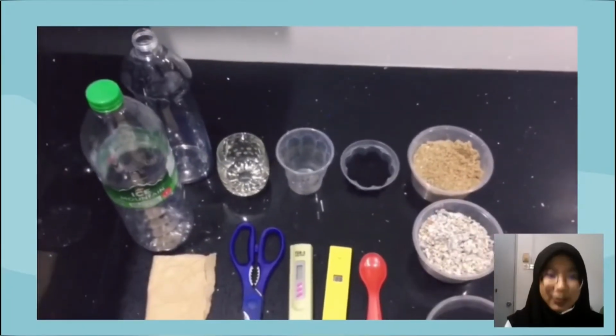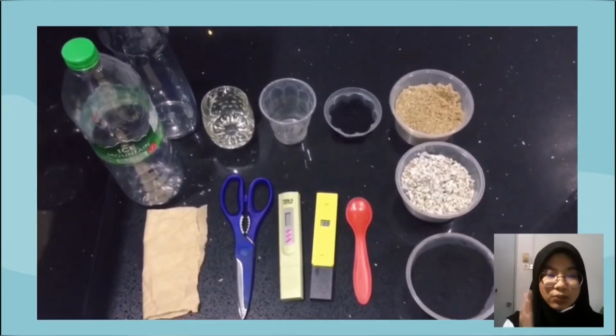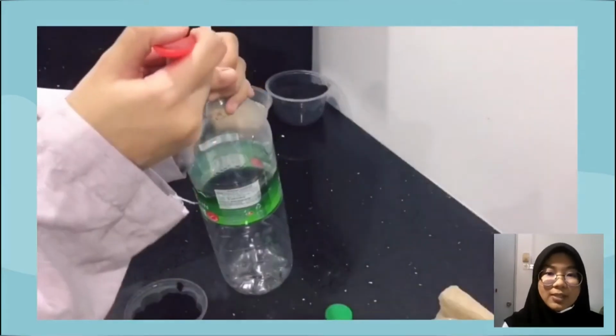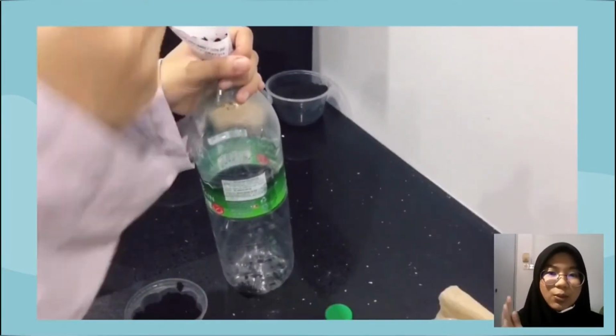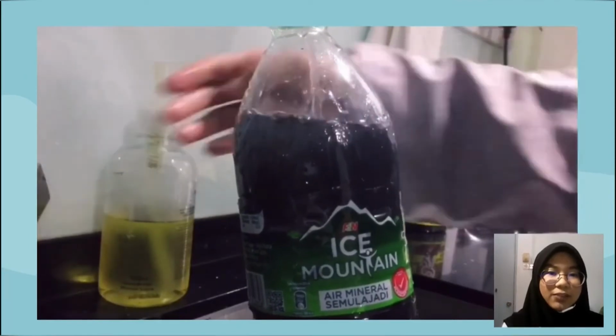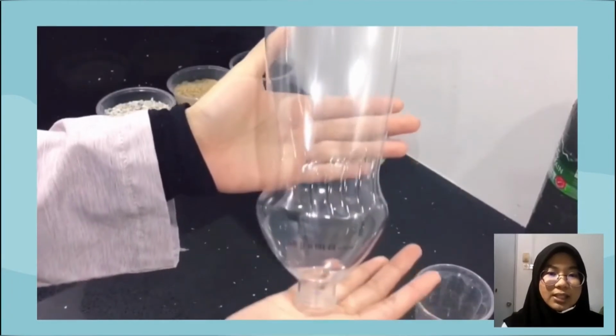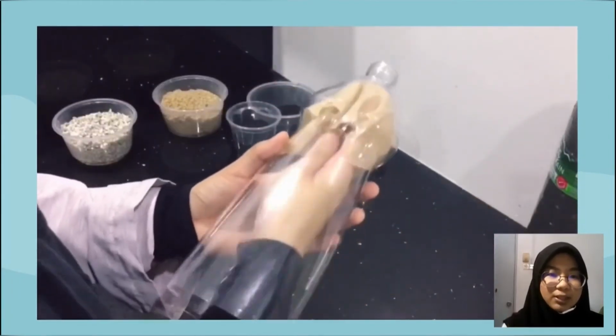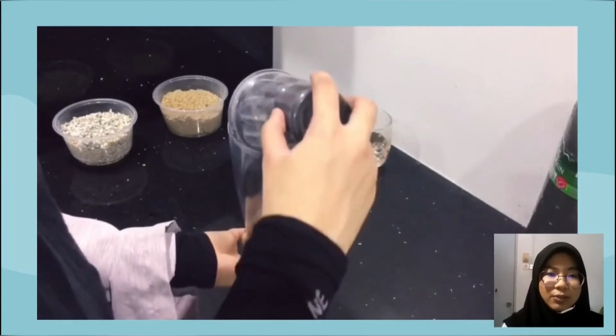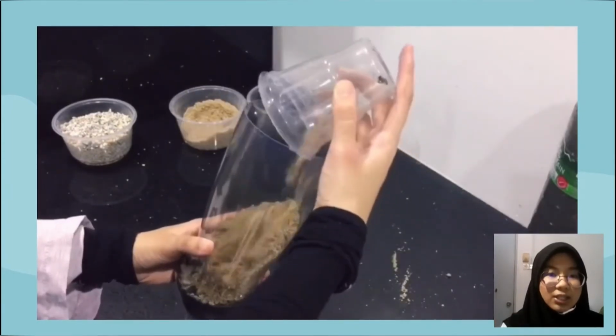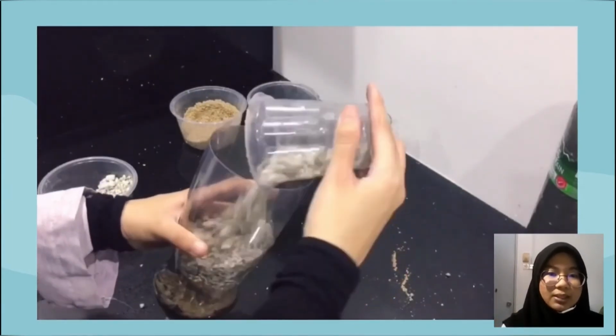To prepare the water filter, you will need some materials, which are soil, sand, pebbles, and also charcoal. As for the apparatus, we need 2 bottles, cups, a pH meter, a TDS and temperature meter, and also some cloth. To prepare the water sample, you will need 1 tablespoon of soil and 1.5 liters of tap water. To prepare the water filter, cut down the bottom of the bottle, put the cloth to avoid materials going out from the bottle, and pour in the charcoal, sand, and pebbles layer by layer.